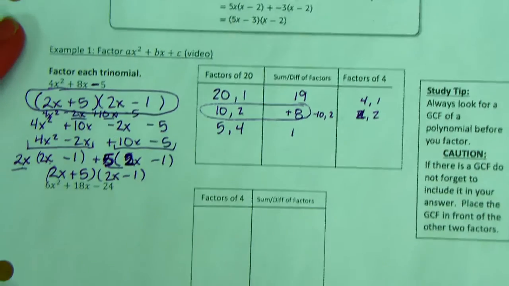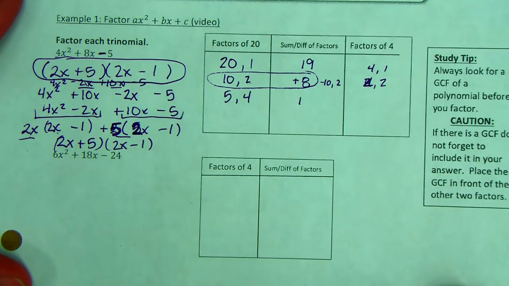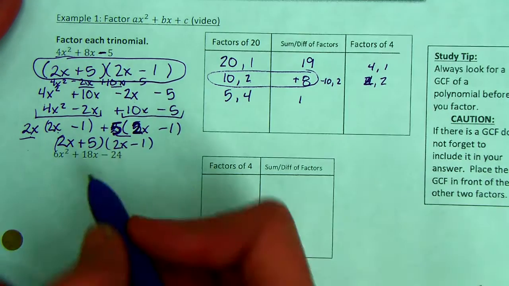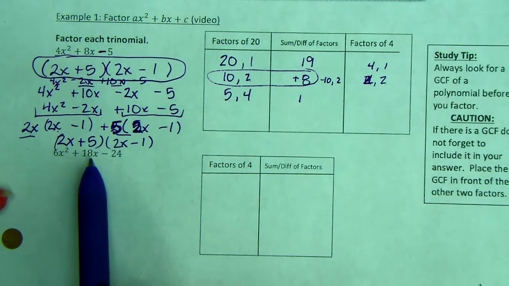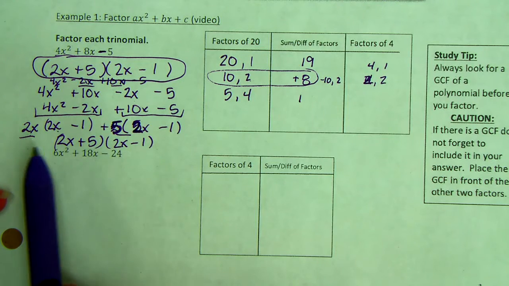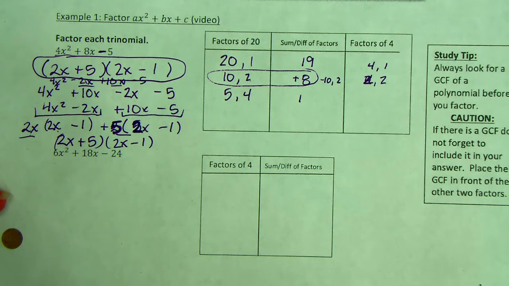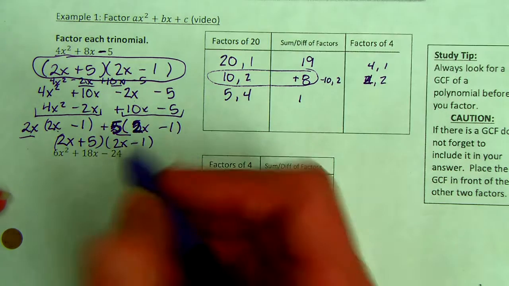6 and 24. 6 and 24. Oh, you know what? Here's my problem. This is something I haven't been stressing to you. I'm going to look at this. Always the first step is going to be, can I take something out, divide all of my terms by? And hopefully you can see that you can. You can actually take out a 6, and I'm going to get x squared plus 3x minus 4.